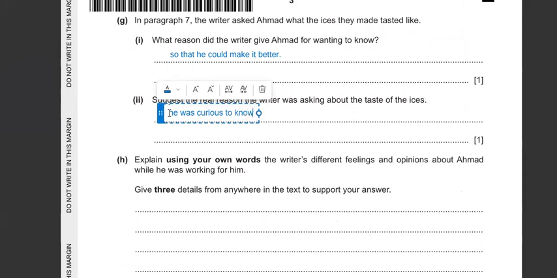Curious to know how the ice tastes like. Or you can simply say he was curious to know the taste of the ice he made.